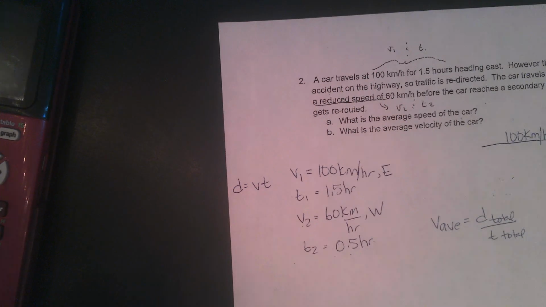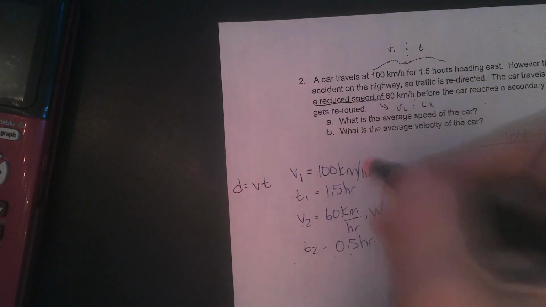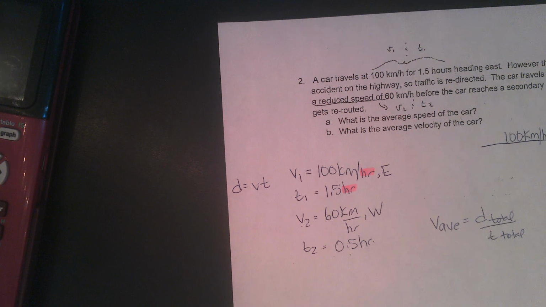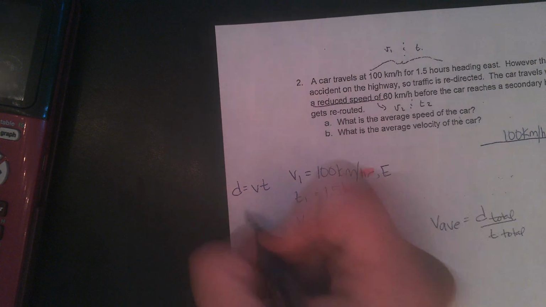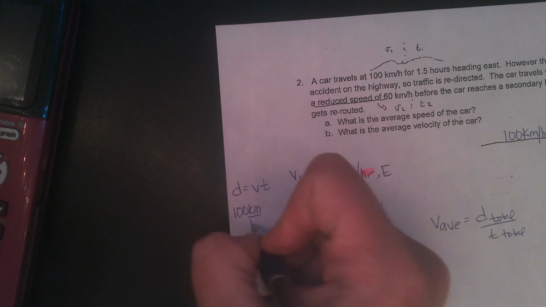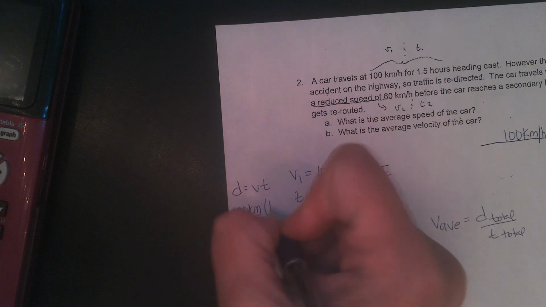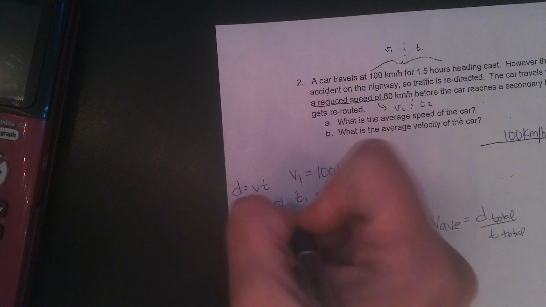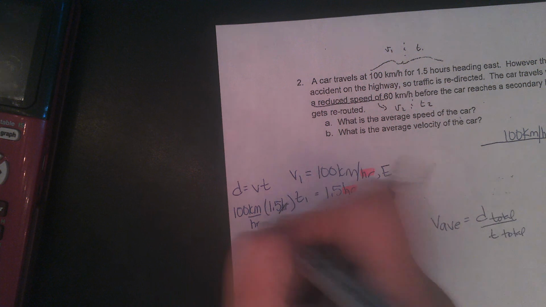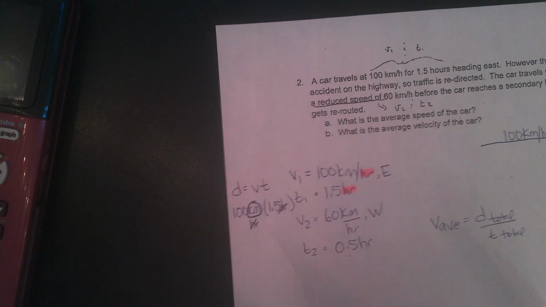One of the other things that I need to pay attention to is that this unit is in hours and this unit is in hours. Therefore, I don't need to do any conversions. So I can go 100 kilometers per hour multiplied by 1.5 hours, because then my units cancel out and I'm left with kilometers.